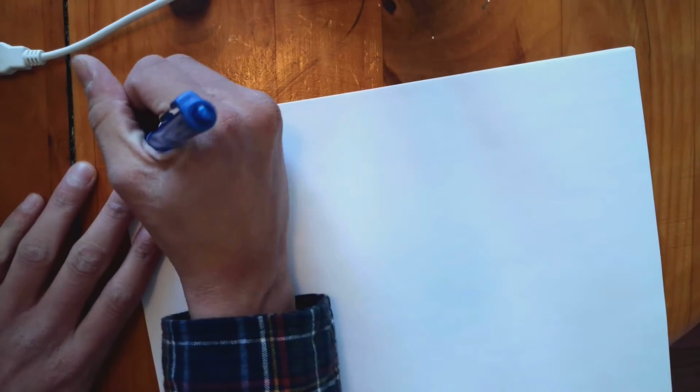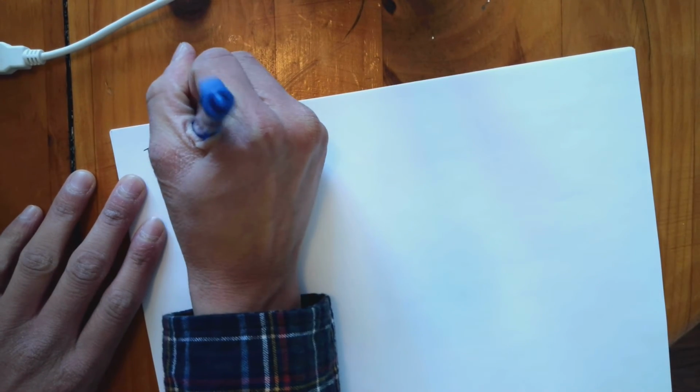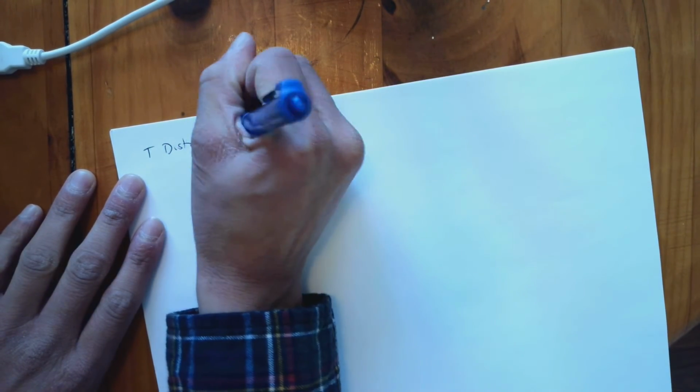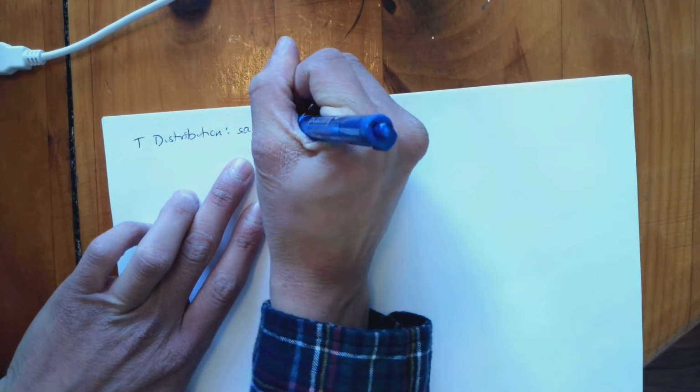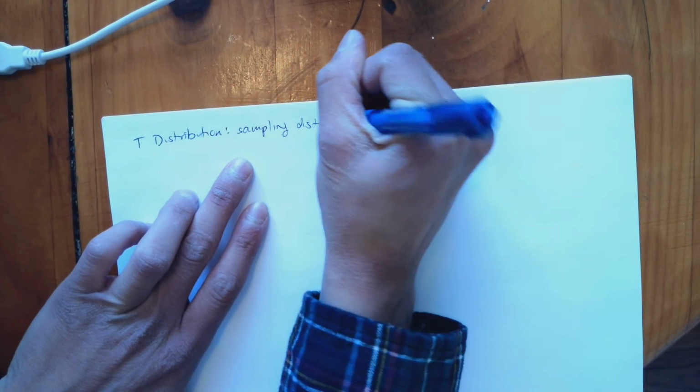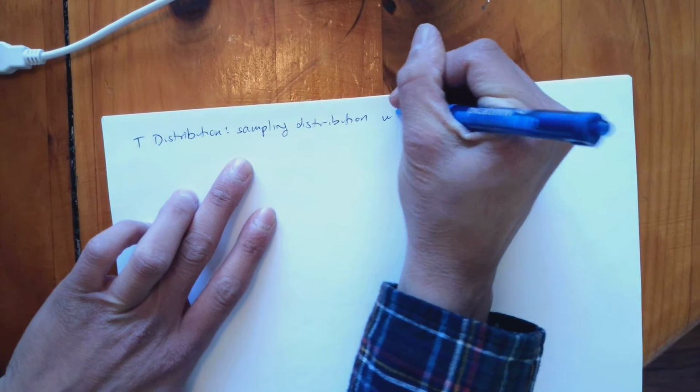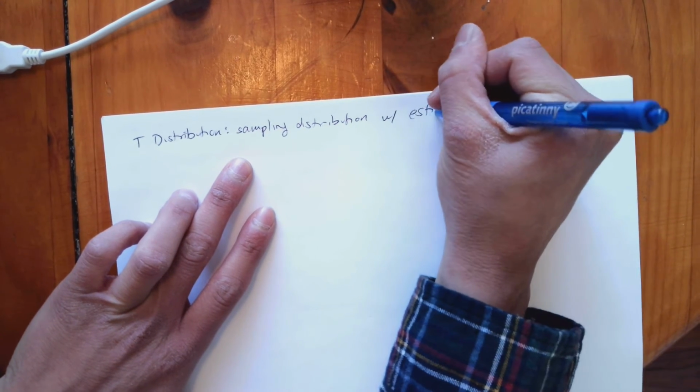All right, so brief recap of that t-distribution. A t-distribution is a sampling distribution with an estimated standard error.